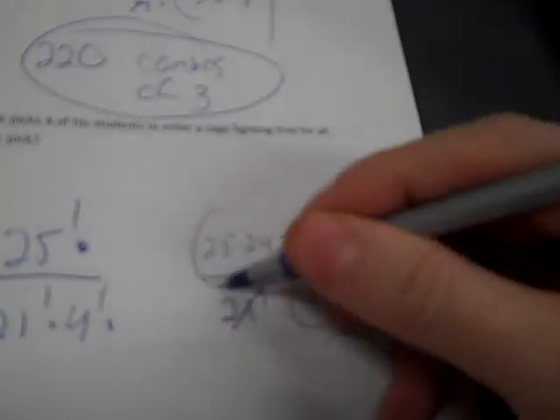So I don't protect them, and these are both going on the bottom. That always goes on bottom because those are like the irrelevant people, okay? They're both going on bottom. So 25 times 24 times 23 times 22 times 21. And our 21s cancel. And then I number the 4, 3, 2, 1.